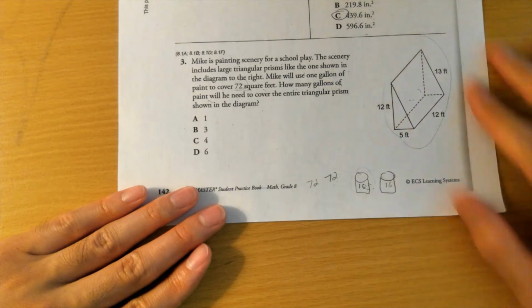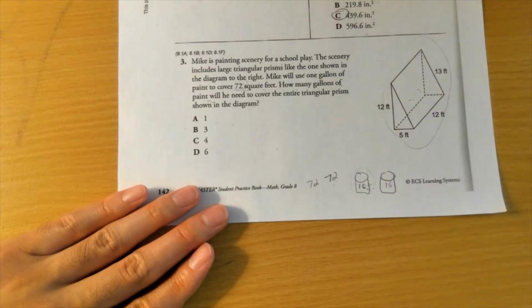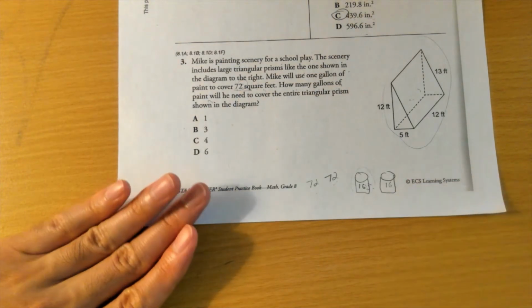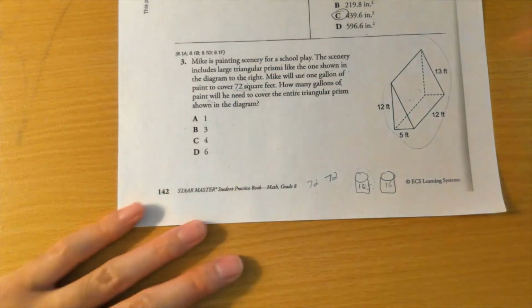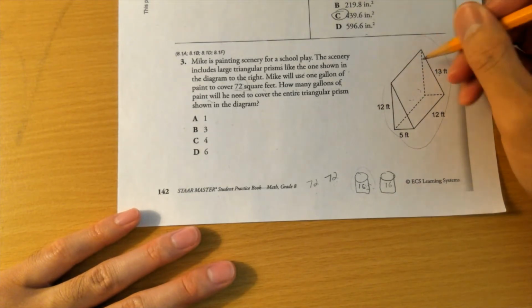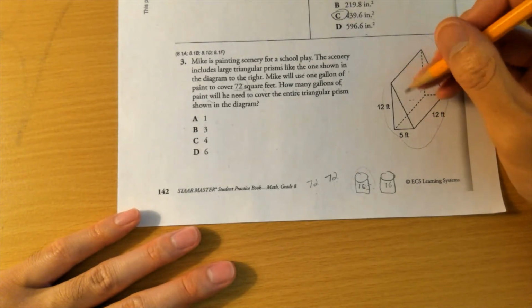So whatever this total surface area is, you divide it by 72 to find out how many gallons it's going to take. So first, let's find the total surface area of this large triangular prism.